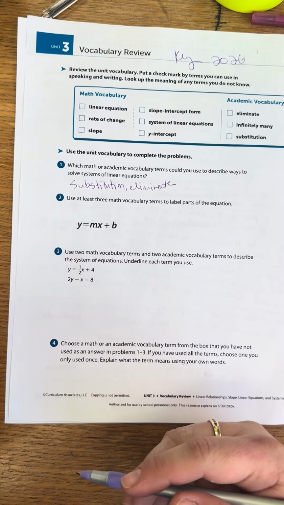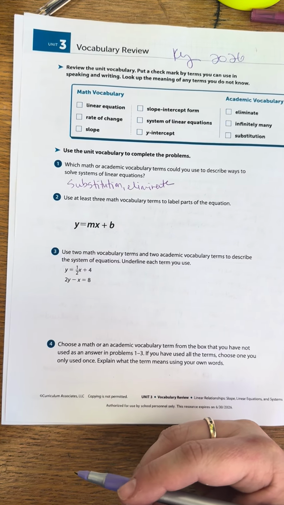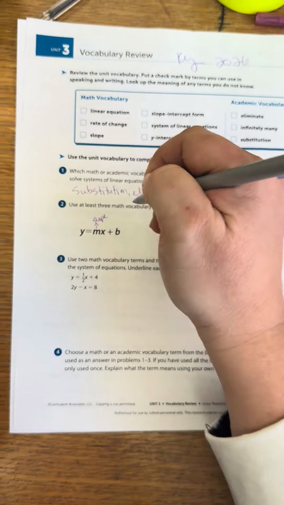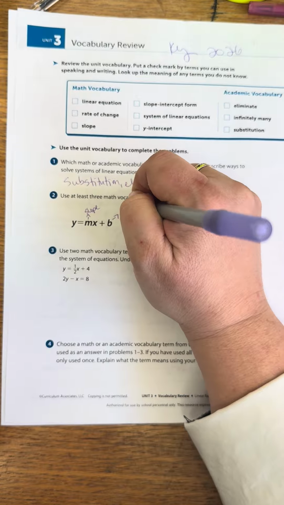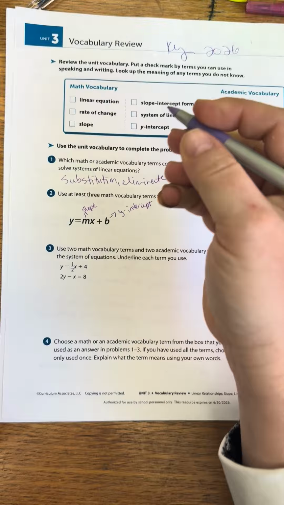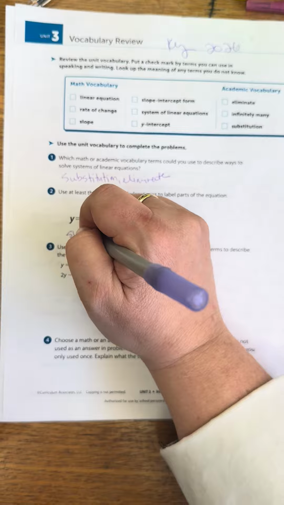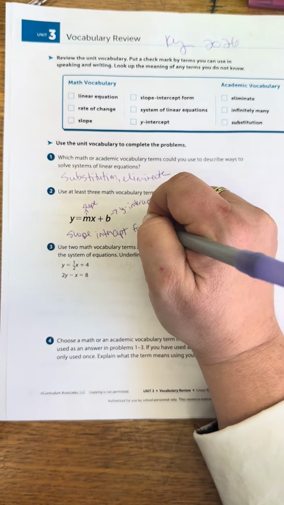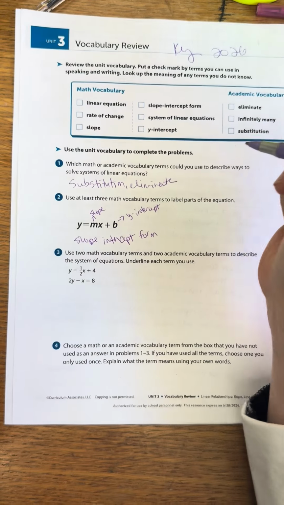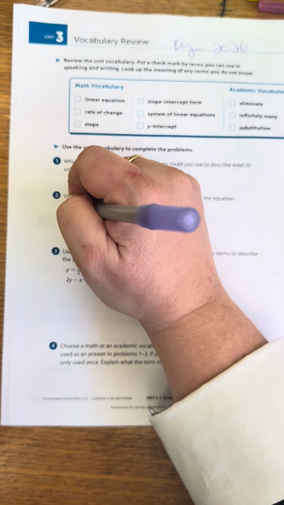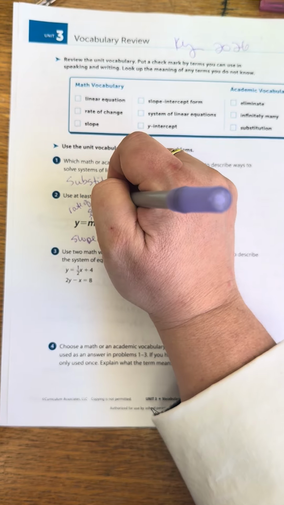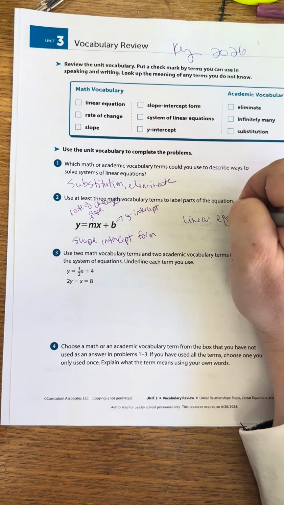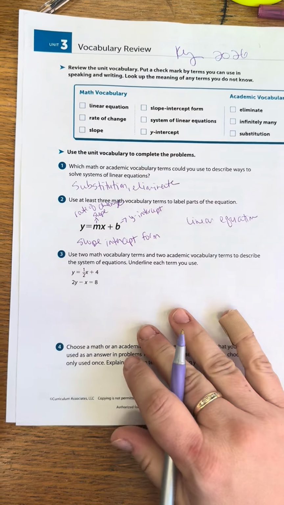Number 2 says use at least 3 math vocabulary terms to label the parts of the equation. So here we have our slope. This is our y-intercept. This whole thing is slope-intercept form. You could also do rate of change. This is also a linear equation. Any of those would work.